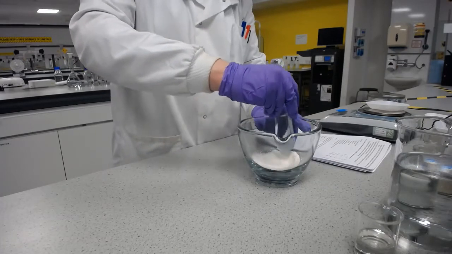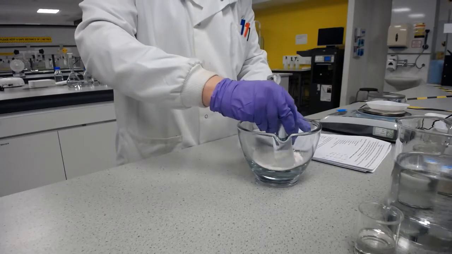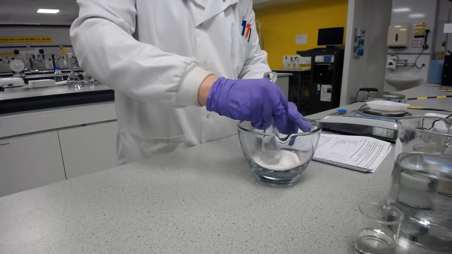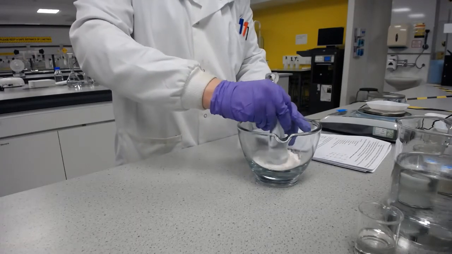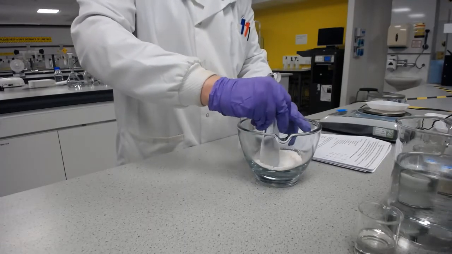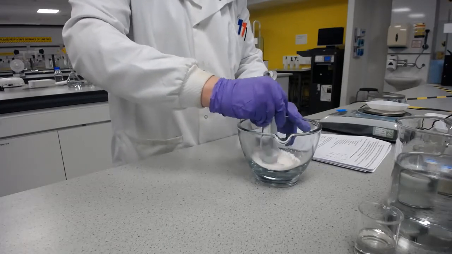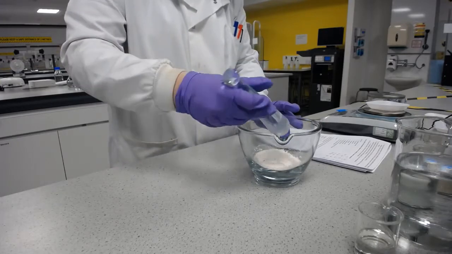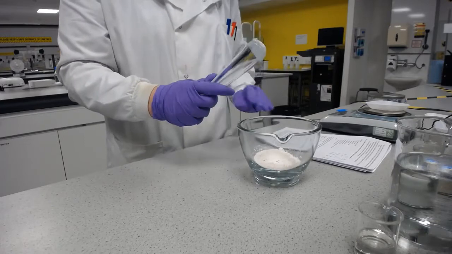I'm not trying to crush it like you may in some other labs, or if you're trying to make an emulsion. We're just mixing. If I put too much shear force on here, we'll start to compact the powder together, which may make it hard to work with later, and we'll also reduce the powder size such that we may get more caking. So we've already got the powder size we want, and we don't want to reduce it anymore at this stage with the dry powder. Okay, so that's all mixed.